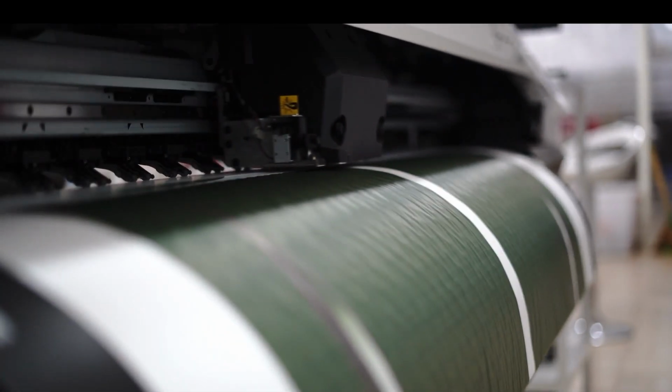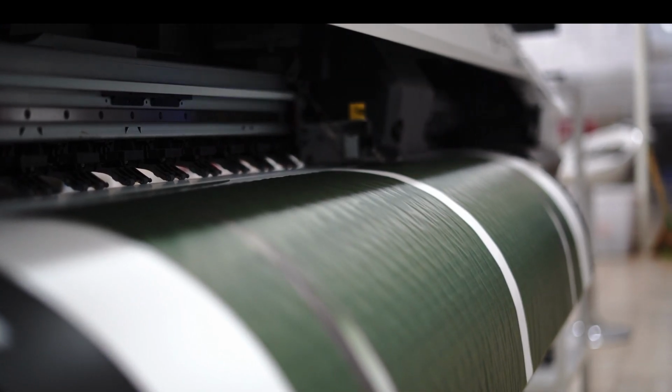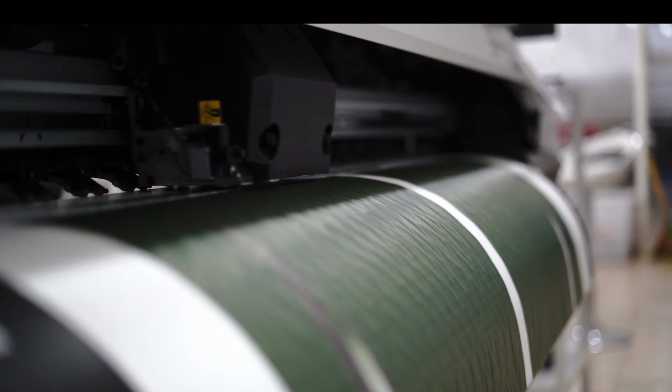You will then receive a picture of a test print for you to approve. After your approval, we will produce your order and send it to you with free shipping.